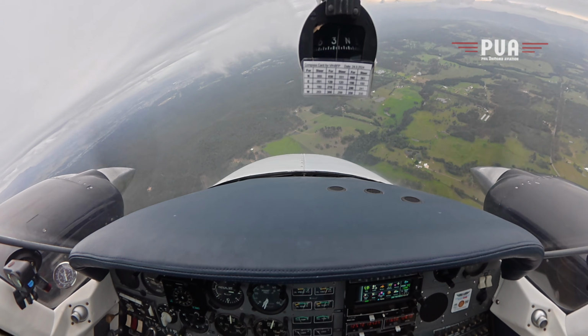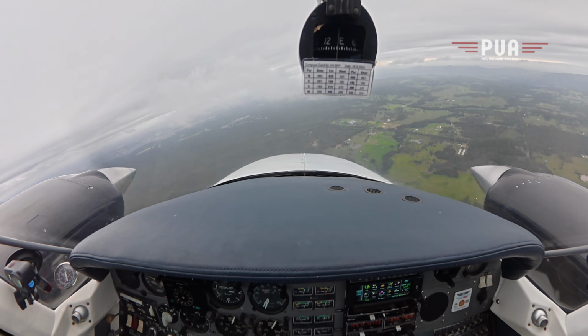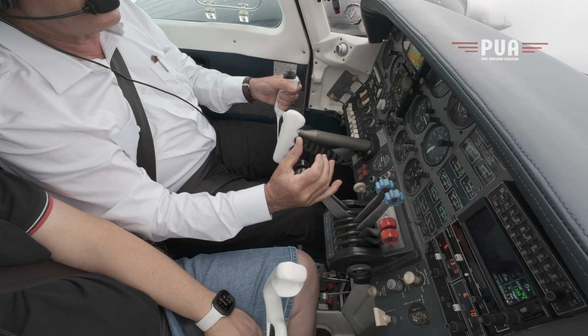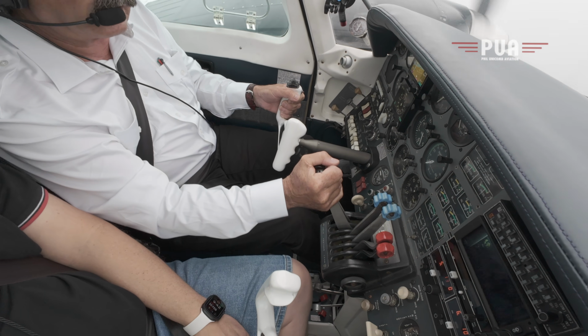Then centralise the aileron, and I'll lift myself up out of the dive. I'm going to give my left engine back, and we'll recover nice and gently. So you can see airspeed is king, isn't it? It is. It's all about the rudder effectiveness.